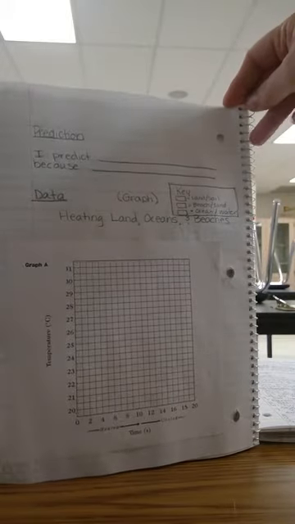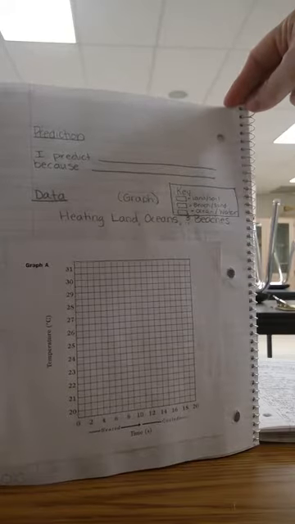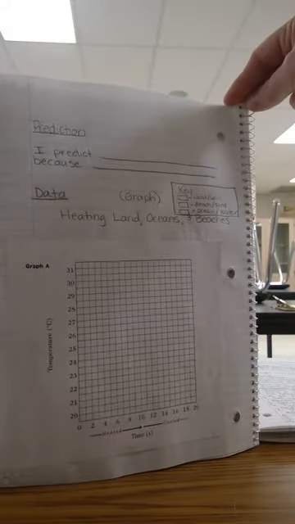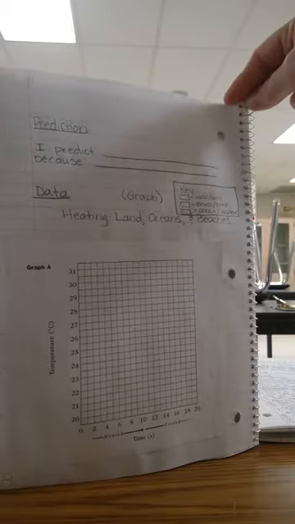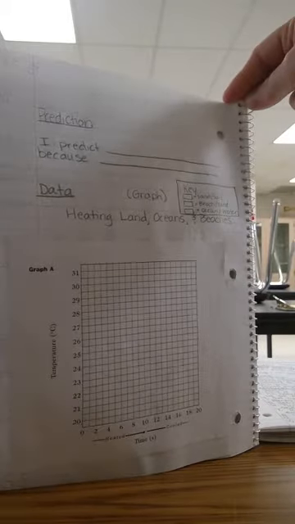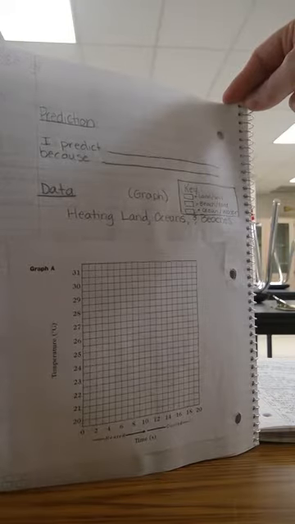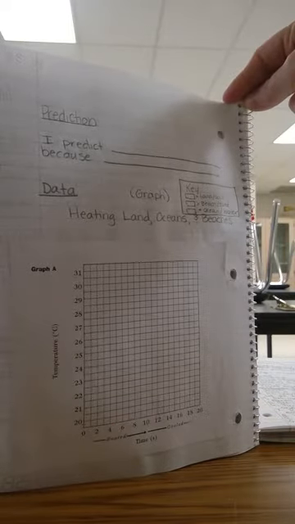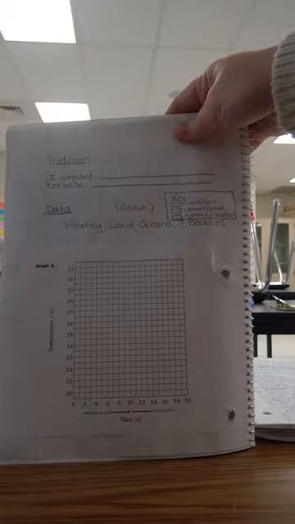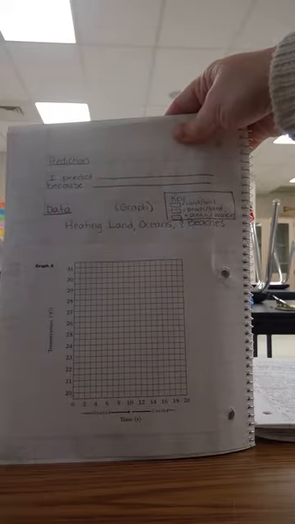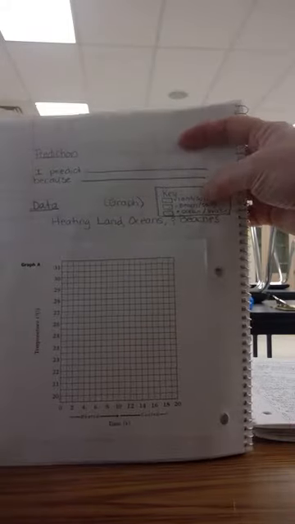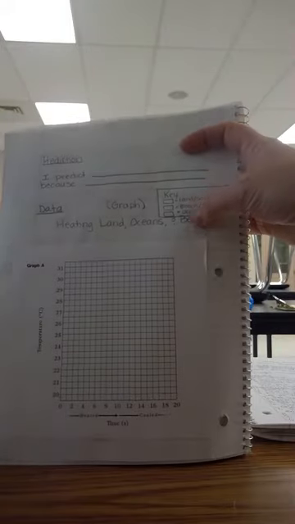Before you look at any of the data, you need to make a prediction. What do you think will happen? So I predict blank because blank. Make sure that you explain your reason why you think what you do. Again, another very key piece of information. Once you have your data, you will need to select a different color for each of the different surfaces, and then you'll graph that information on this graph here. So make sure that you have this graph as well in your science notebook.